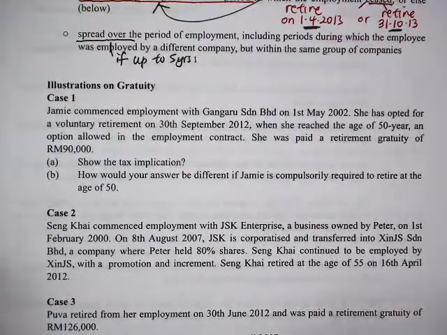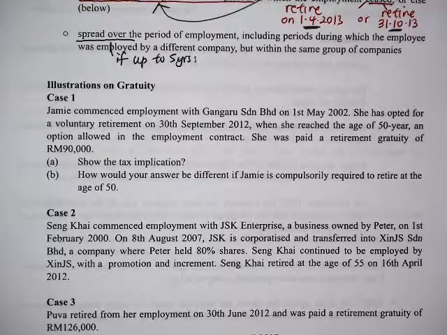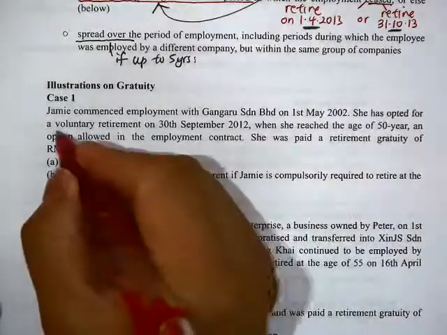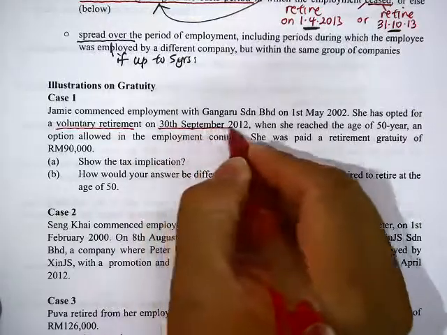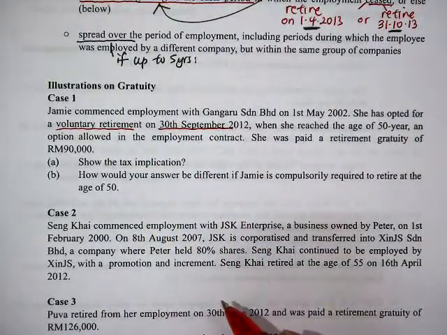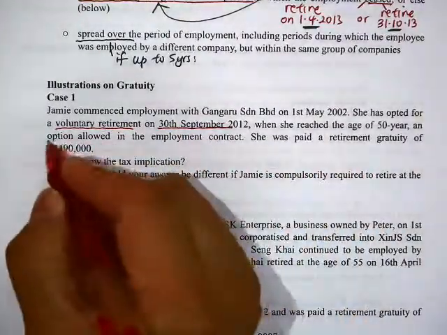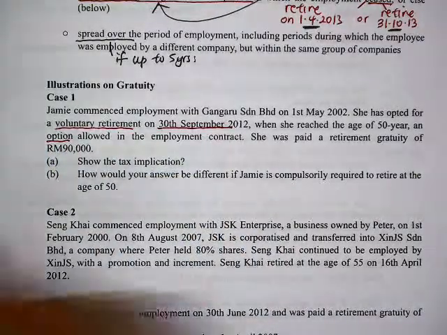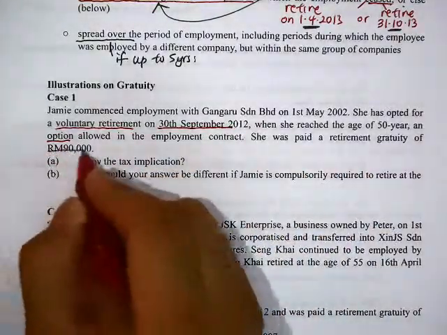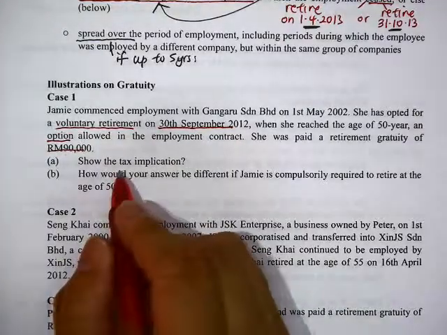Case 1. Jamie commenced employment with Kangaroo Berhad on 1st May 2002. She opted for a voluntary retirement on 30th September 2012 when she reached the age of 50, which is an option allowed in the contract. She was given a gratuity of $90,000. What will the implication be? First, there is no exemption for Jamie because the retirement is optional.